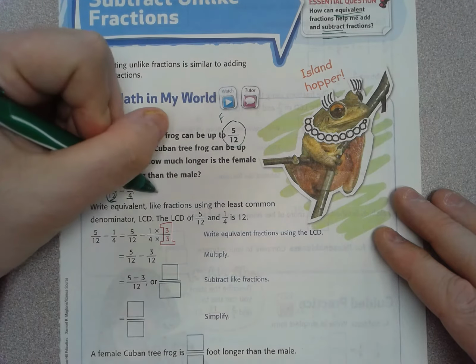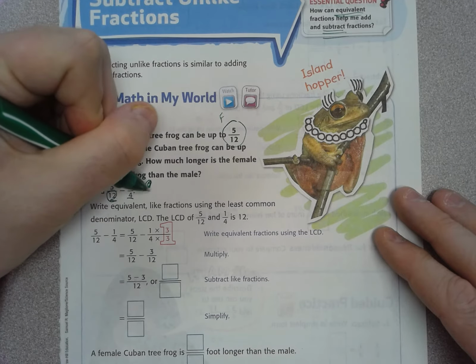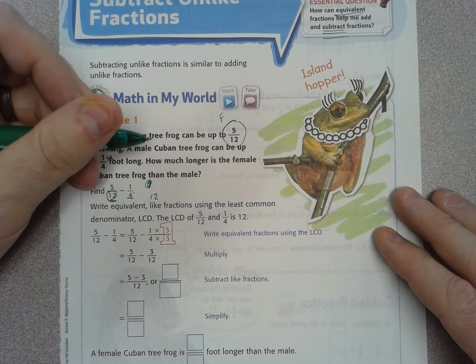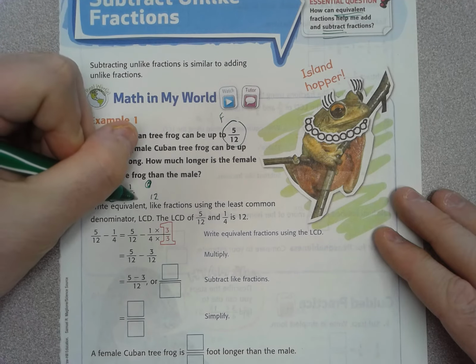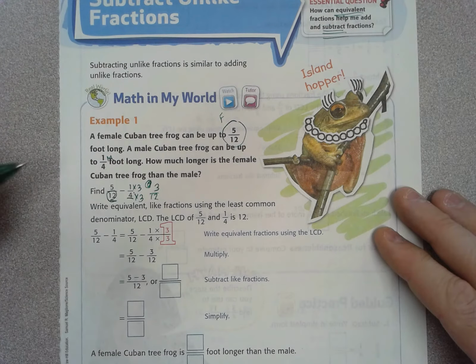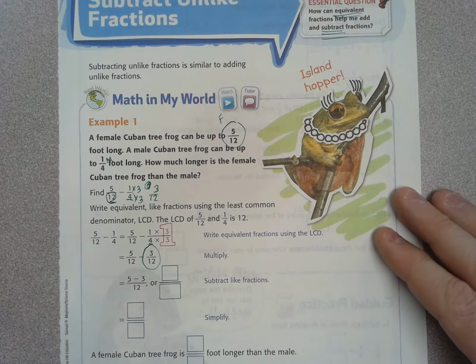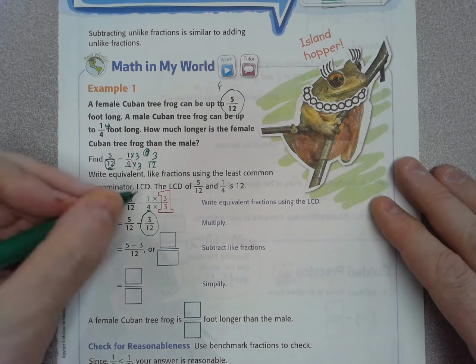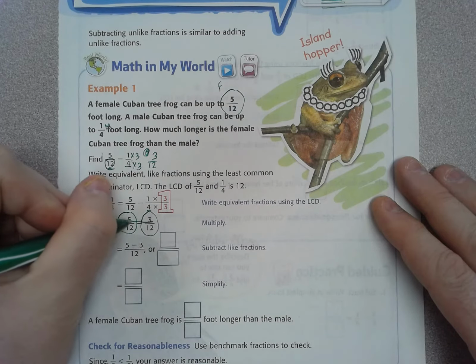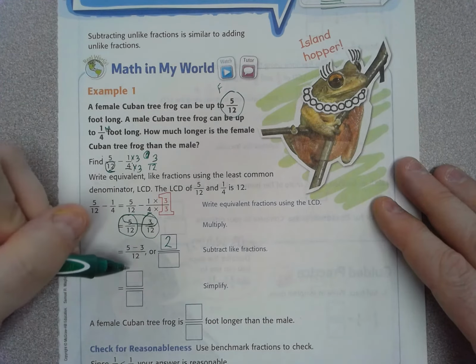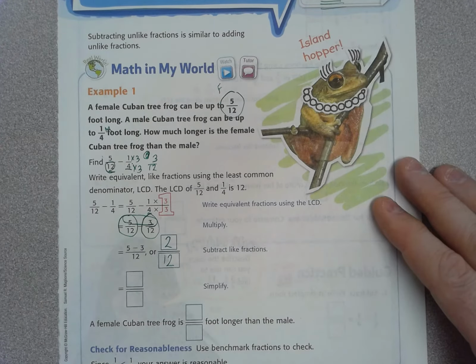And then you would say, what do you multiply 4 by? Hang on, that's the bell. What do you multiply the 4 by to get 12? Well, you do 3, so you've got to multiply this one by 3. So you're going to get 3/12. So that's how they got this 3/12 right here. The 5/12 stayed the same. And then you just simply subtract 5 minus 3, which is 2, and the 12 stays the same always.